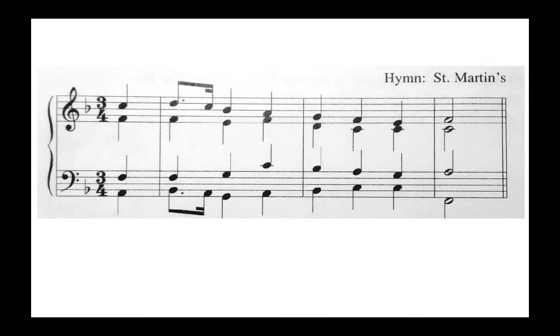Alright, so we've talked about first and second inversion. Let's look at a musical example that uses both of those. This is a hymn, and I'm going to play it for you first, so I hope you can hear this. This is that hymn by St. Martin's.